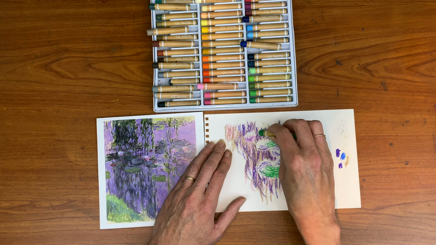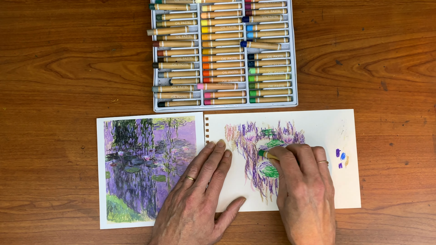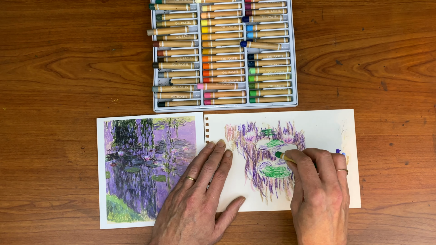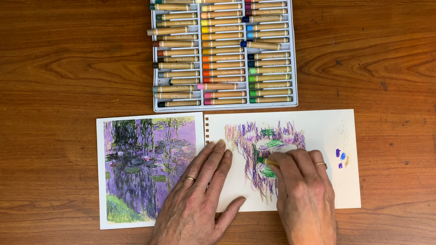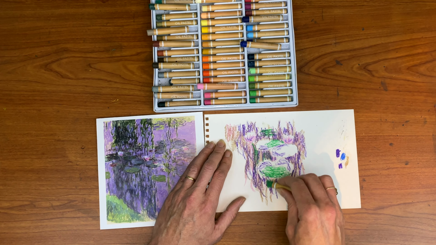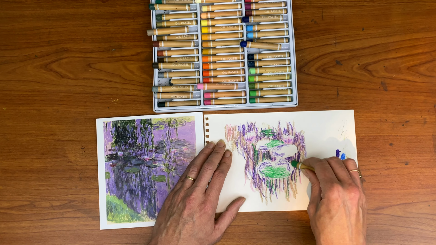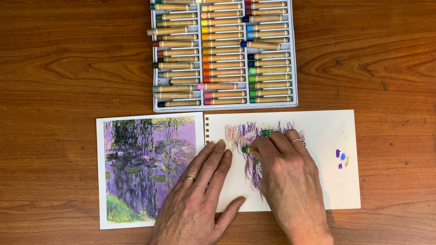And then I'm going to start putting in some horizontal strokes a little bit right next to that flower for these vague lily pads. But mostly, I'm just going to put a few strokes into the water. And keep in mind, I'm using a lighter green right now, which there isn't a whole lot of, but there is some presence in the water. So I'm just going to add.